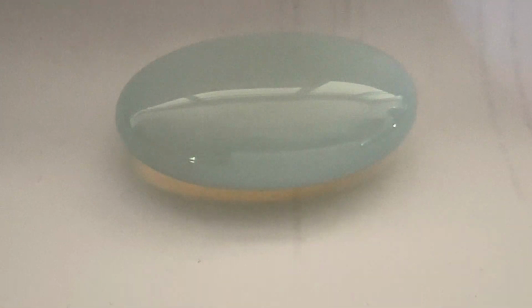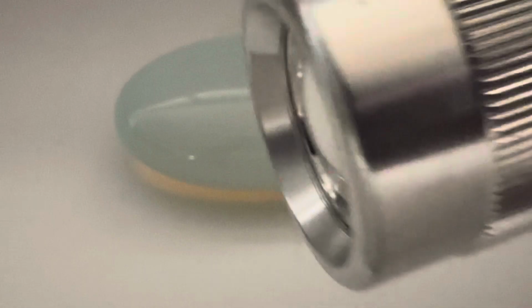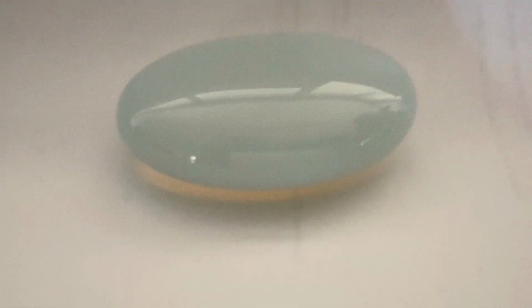What I'm going to do with this is use a flashlight. The flashlight is multicolor, and I'm going to make it a red flashlight here. I'm going to place the flashlight on top of the opalite like you see here and observe what is being transmitted directly through.